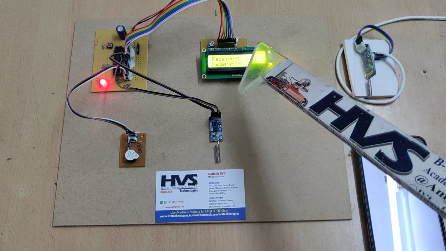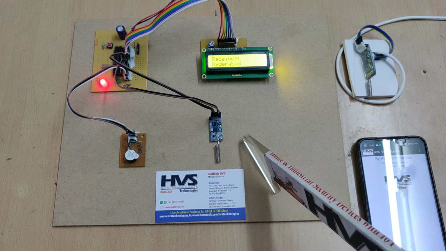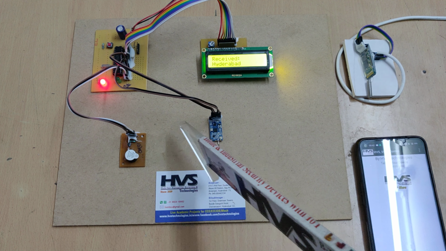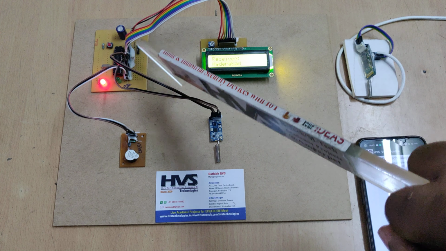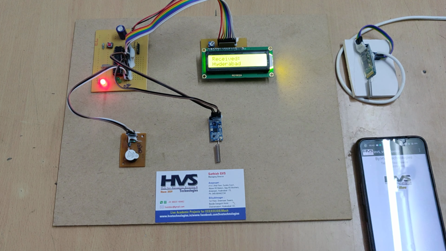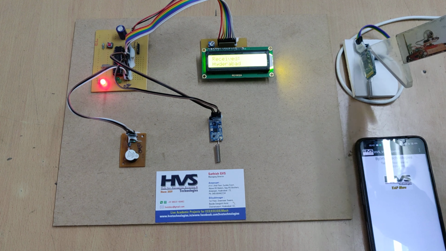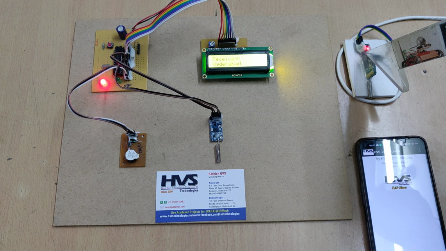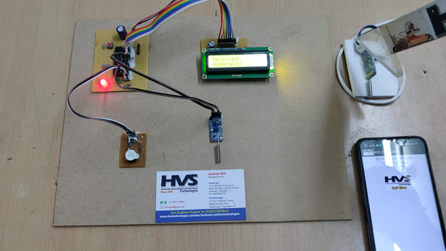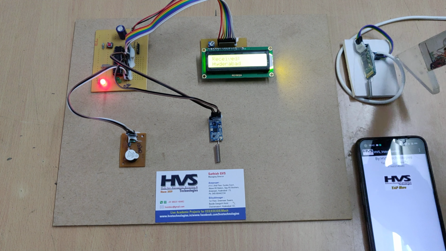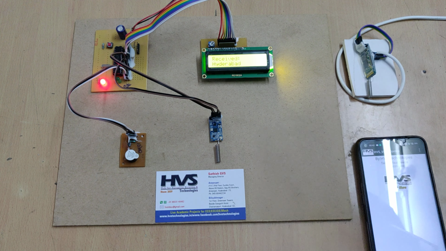Here the interfacing connections are: the LoRa module interfaces at B0, B1, and C4 for the LED, parallel to the buzzer, and pins B2 to B7 for this LCD module. Directly, the Bluetooth module transmitting pin is connected to the receiving pin of our LoRa module, and the receiving pin of the Bluetooth module is connected to the transmitting pin of our LoRa module.